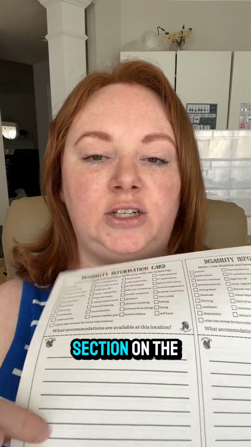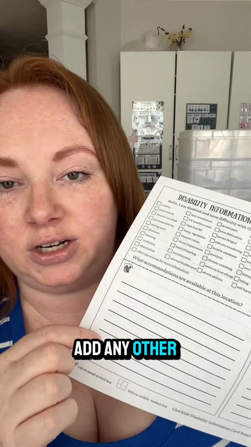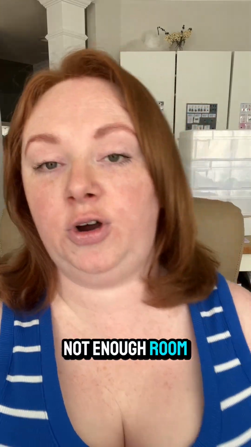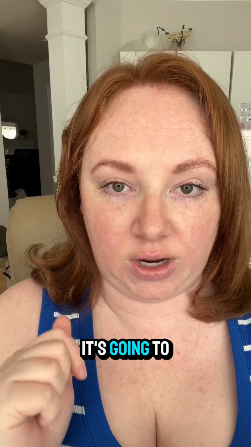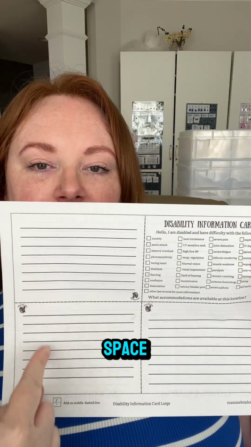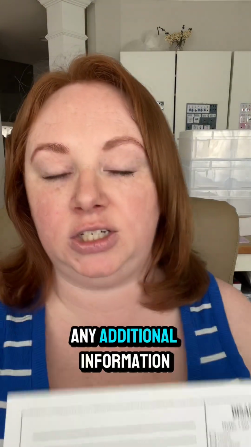Then there's a section on the back where you can add any other additional information that you feel is necessary. This one is a 2-sided card that you can either put in your bag or laminate and use long term. What if that's not enough room? You have the large version. It's going to fold out and give you all of this space to write out any additional information that you want to share with the cast members.